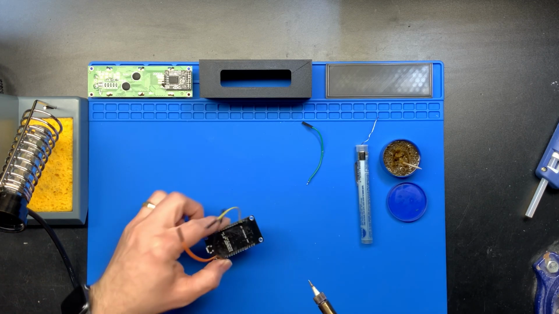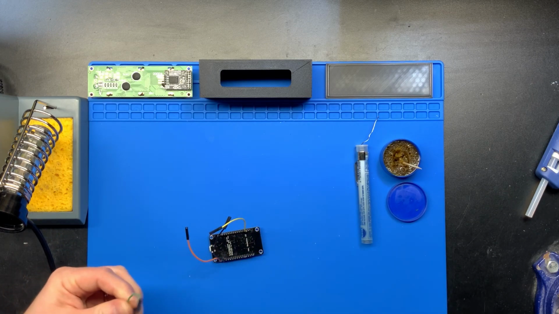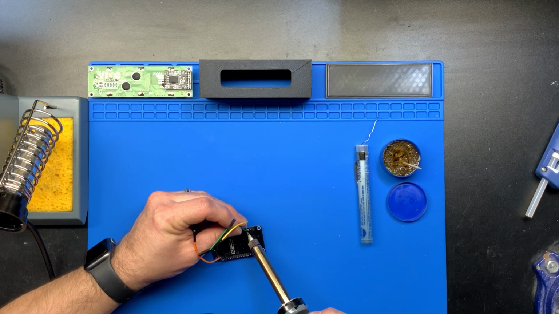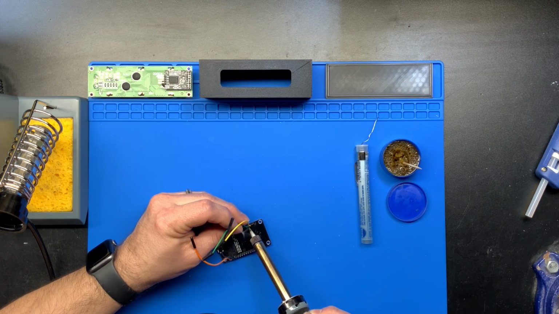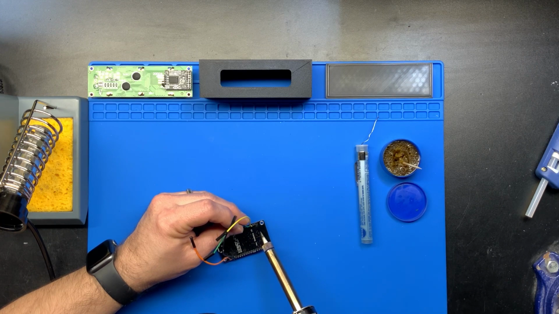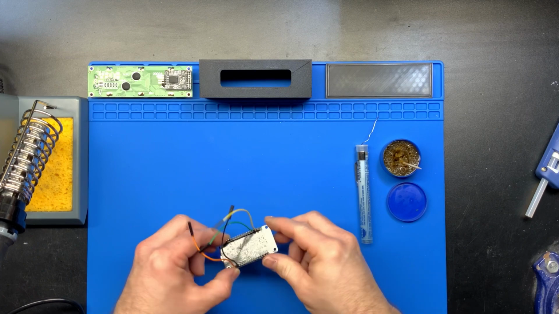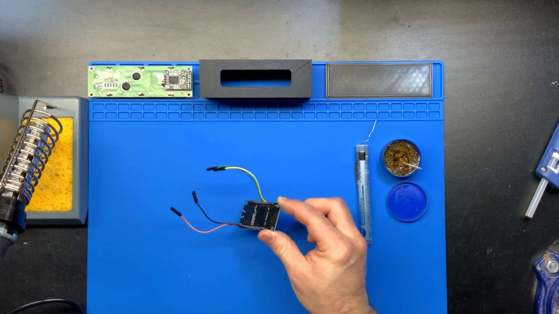That's looking good. And lastly, D2, I'll be using this green cable. And that's it. We got our 4 cables nicely connected.